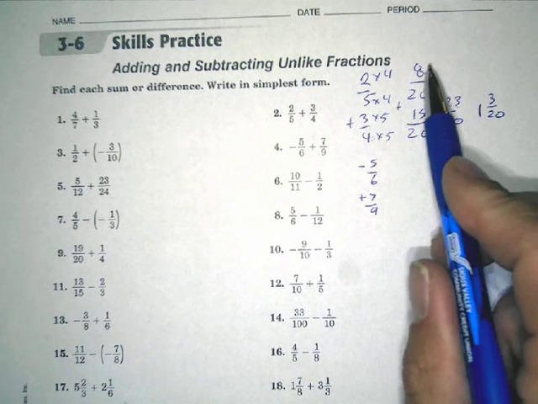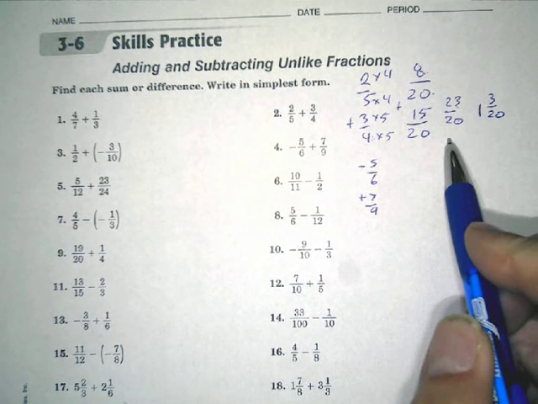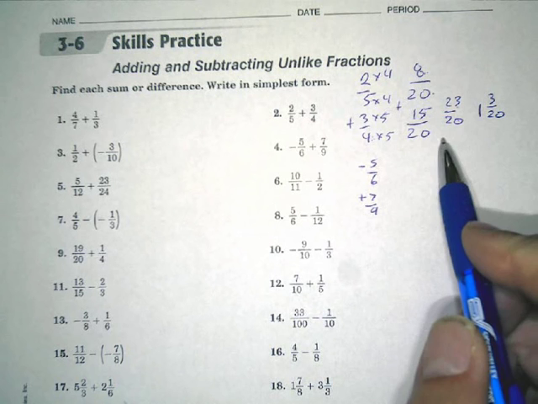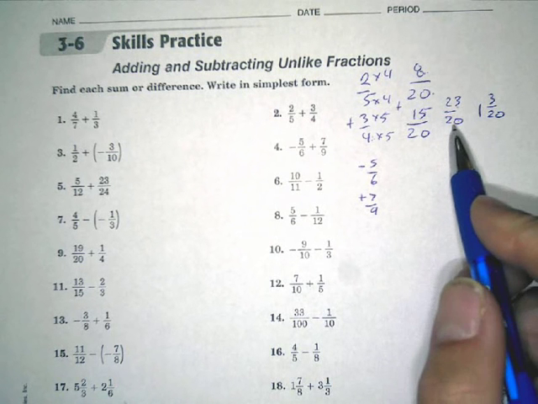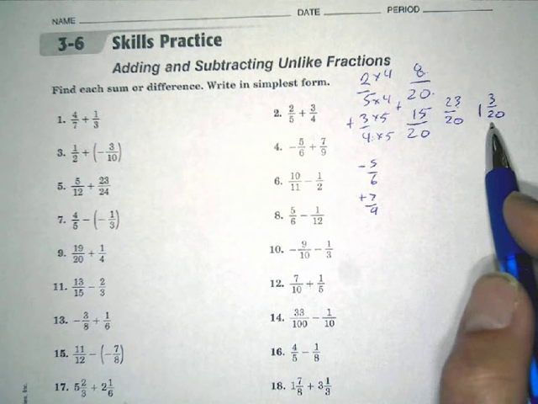If we add our top numbers, 8 plus 15, we get 23. Bottom stays the same at 20. To change this to our mixed number, 20 goes into 23 one time, with 3 left over, bottom stays the same.